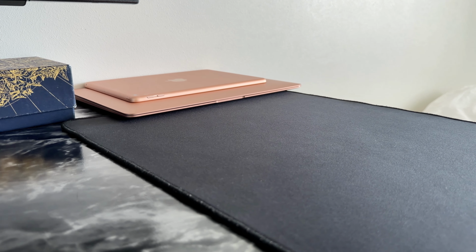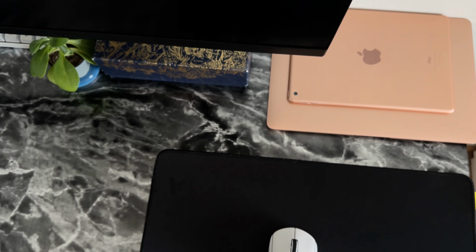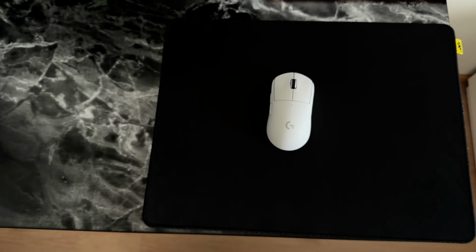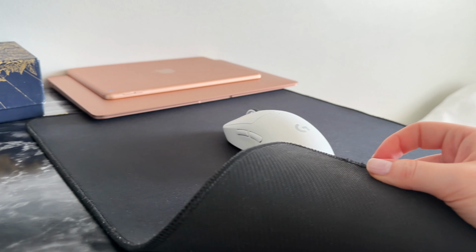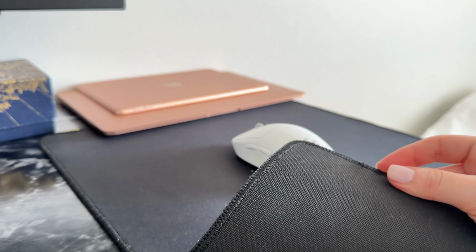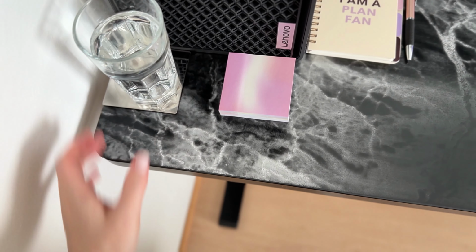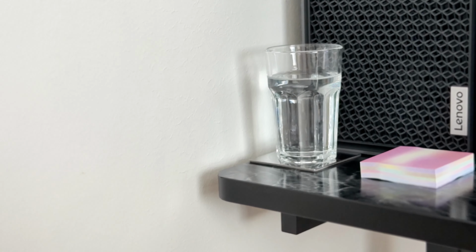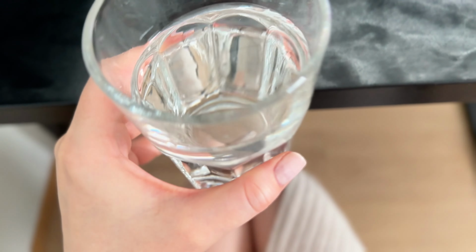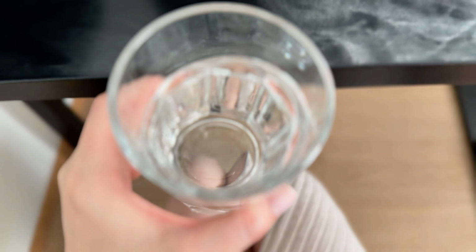I also have my EXE mousepad in size M. It's pretty simple, but I like having enough space for the mouse without taking up the entire desk. I always keep a glass of water here as well. It's one of those small things that I try to keep within reach because otherwise I will completely forget to drink water while I'm working on something.